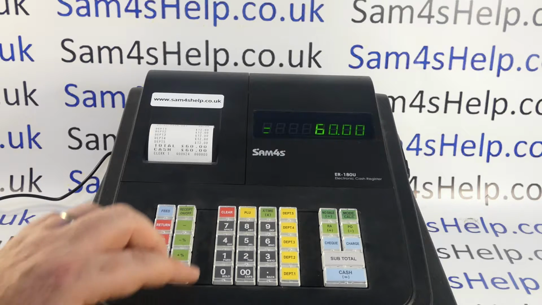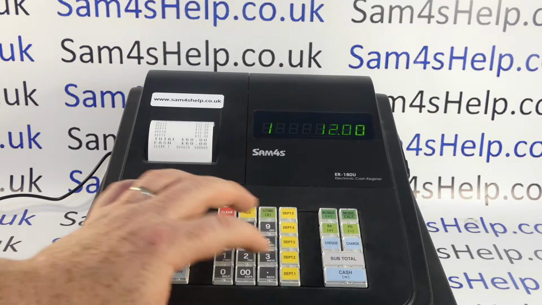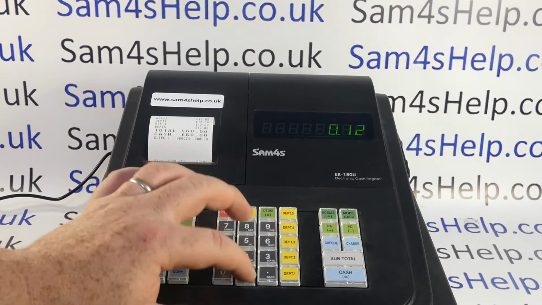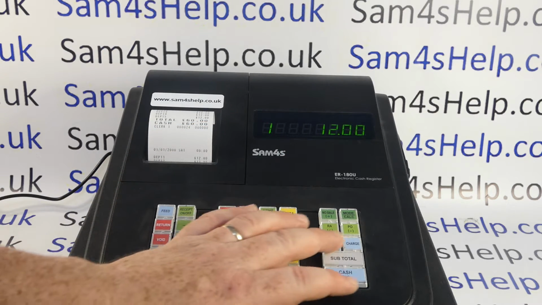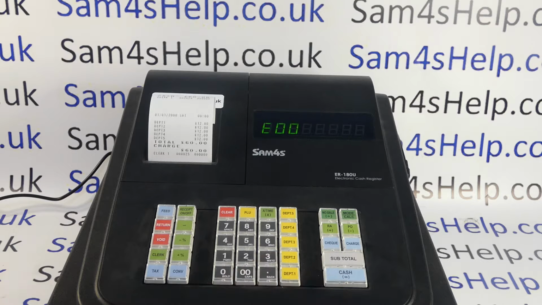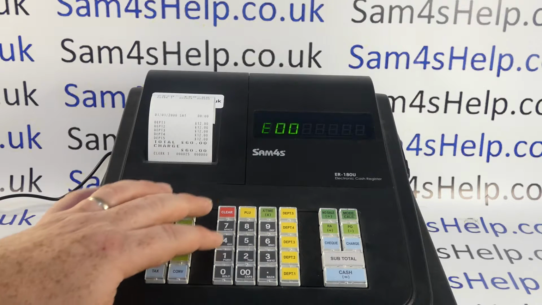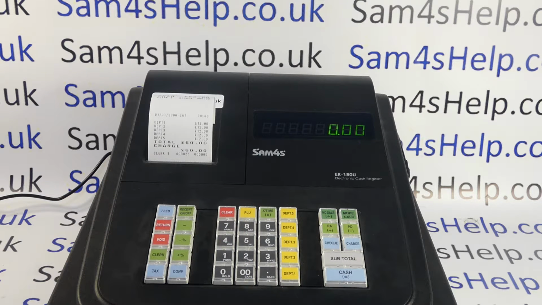I'm then going to do the same again, so £12 into each department, and press the charge button. On these machines, charge is as if you're paid by credit card. So we've got 2 sets of sales in there, £12 into each of the 5 departments, £120 in total, and 60 by cash and 60 by charge.